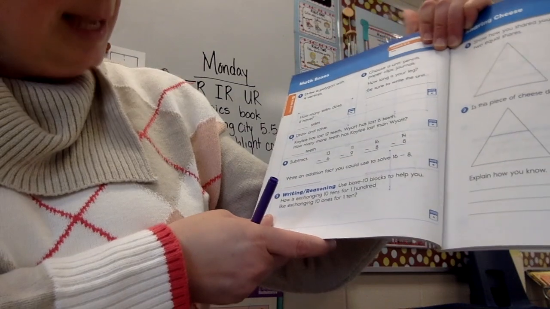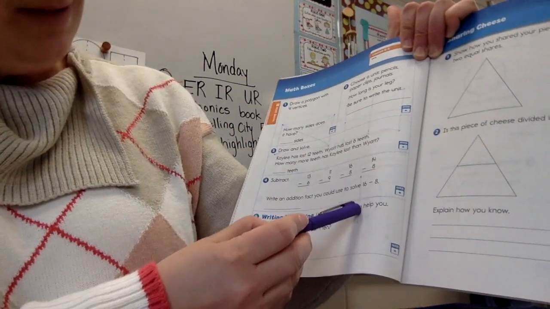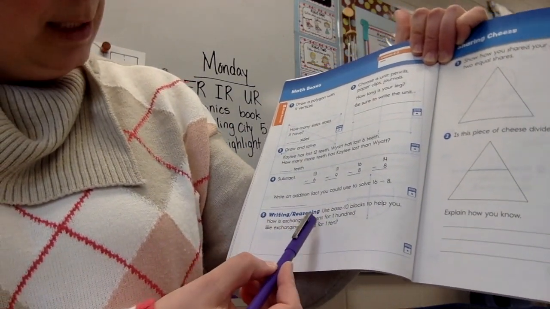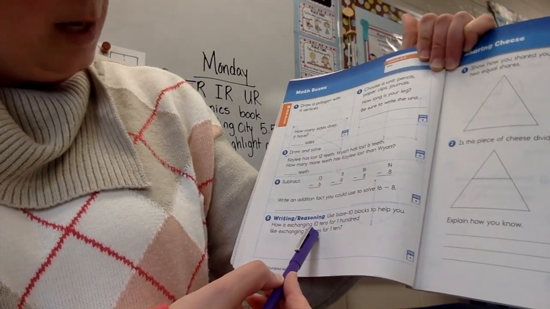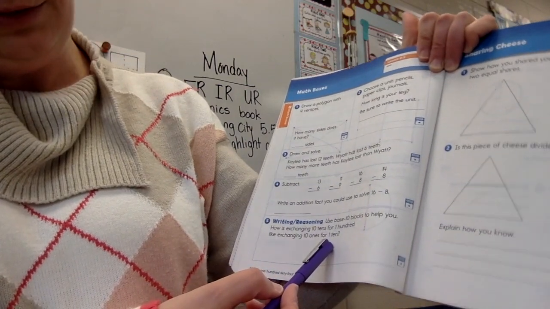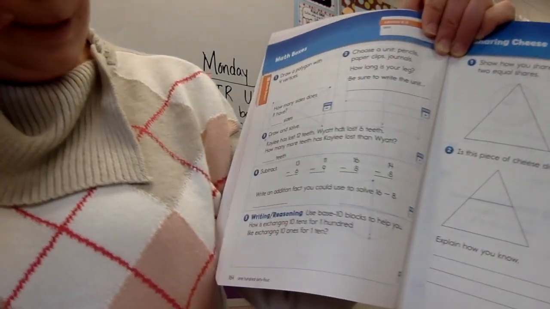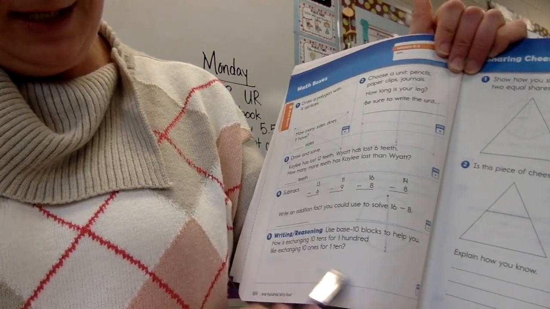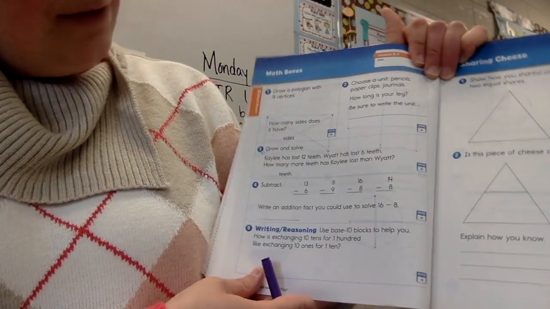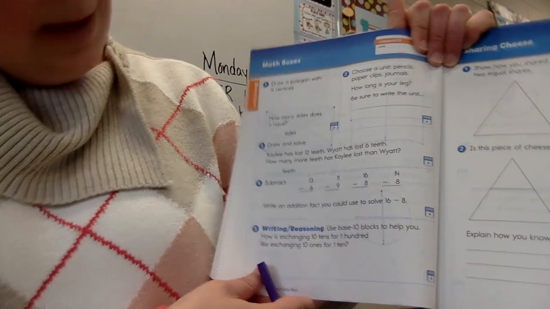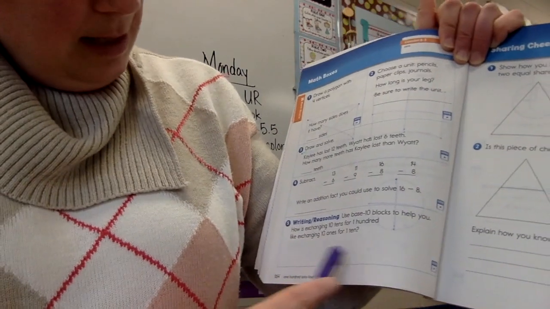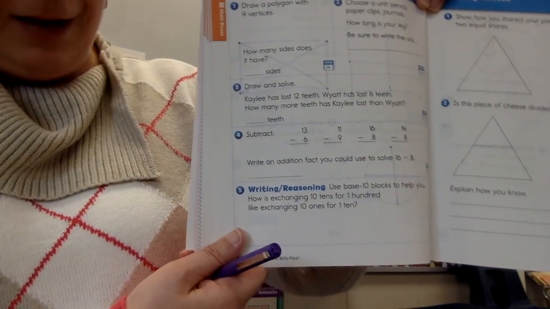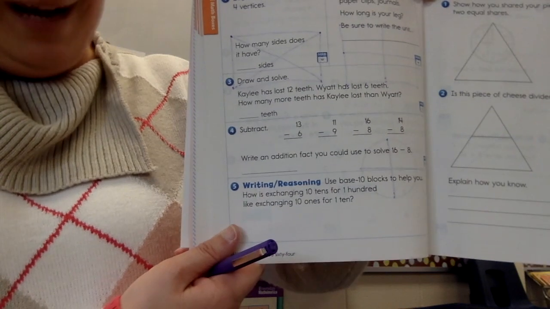And then number 5, it says, use base 10 blocks to help you. How is exchanging 10 tens for 1 hundred like exchanging 10 ones for 1 ten? Ooh, that's really going to get you thinking. Try your best to explain it right here. Okay? And you might have to have your mom or dad reread that to you out loud. But just think about it, and whatever you're thinking in your brain, write it down here at the bottom. Because I want to know how you're thinking about that problem. All right? And that's math for today. Have fun.